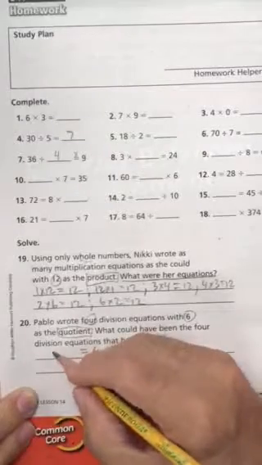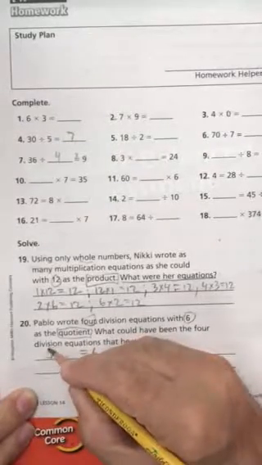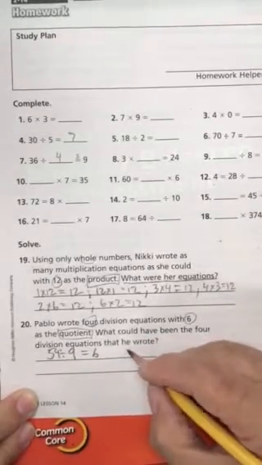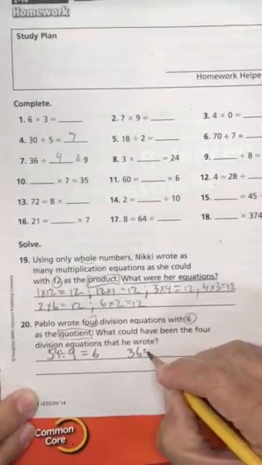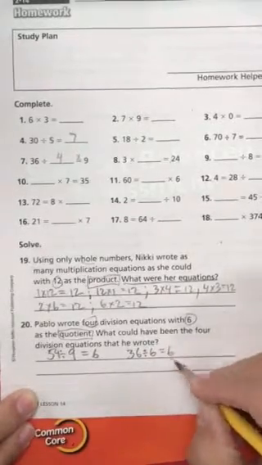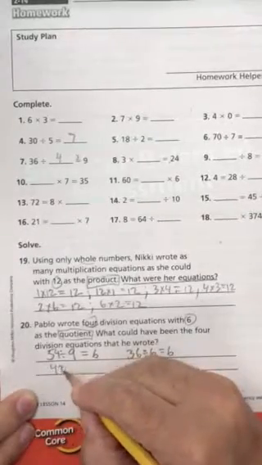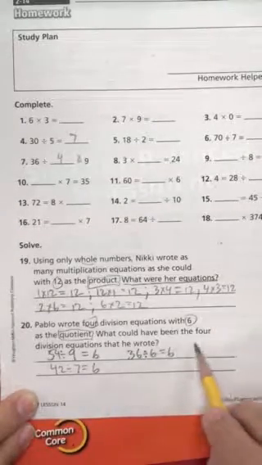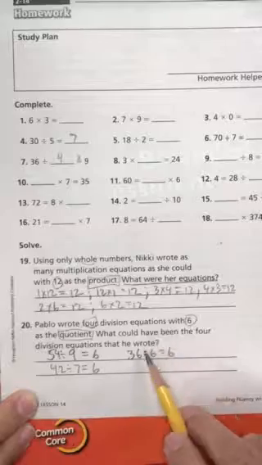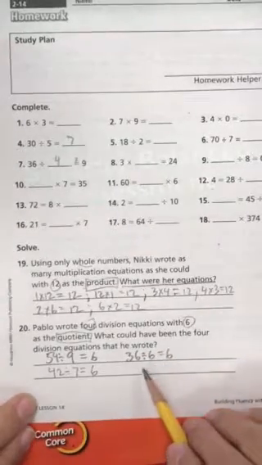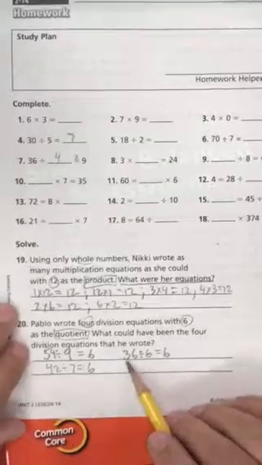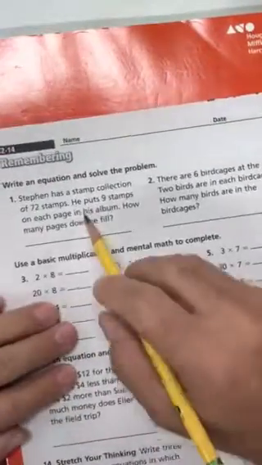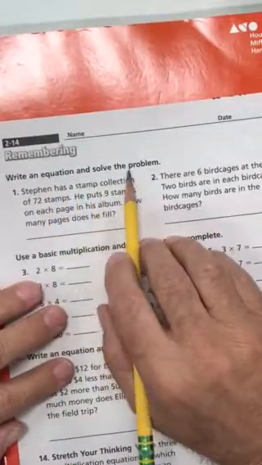We could say 54 divided by 9 equals 6. We could say 36 divided by 6 equals 6. 42 divided by 7 equals 6, and so on. All right, I'll let you do your own, at least one more, but if you can come up with more, go for it. All right, on the remembering, write an equation and solve the problem.